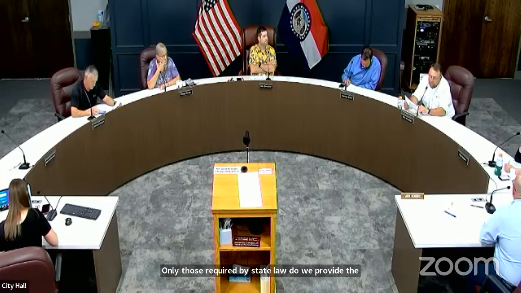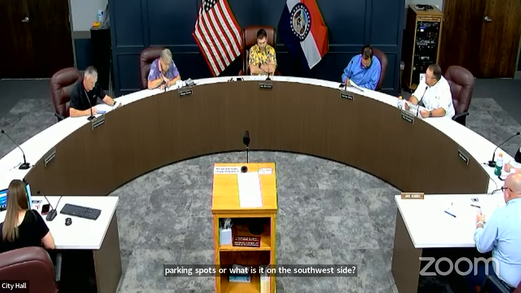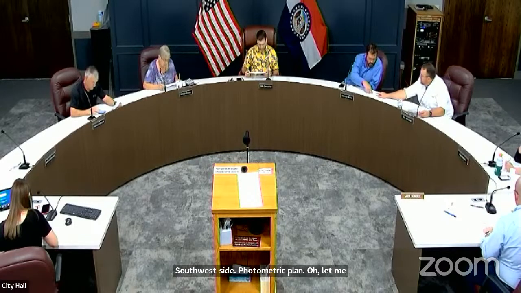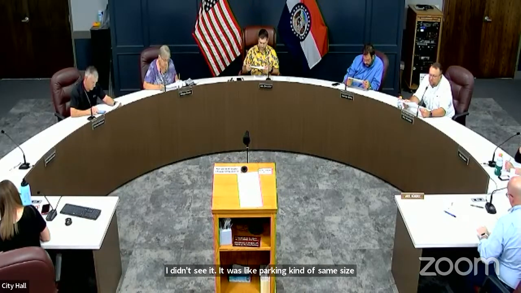On the southwest side, is that more parking spots, or what is that? The photometric plan. Right here, right? Yeah, I would say parking, kind of the same size. You can see this is where the school buses are going to be. Okay, I see what you're talking about.